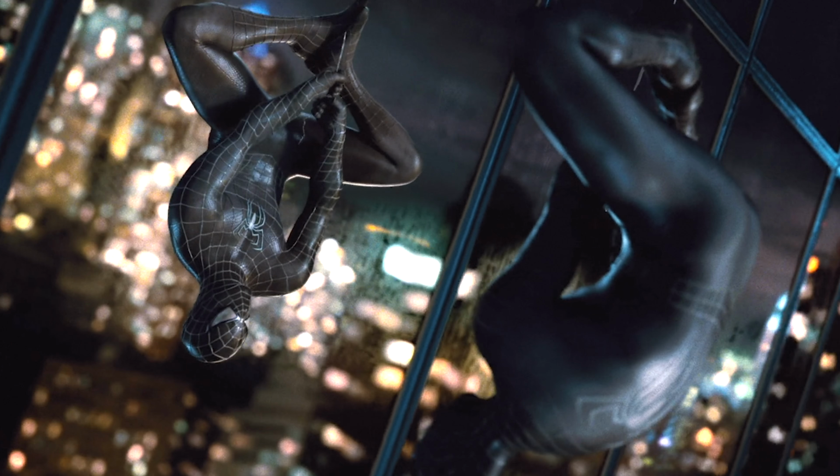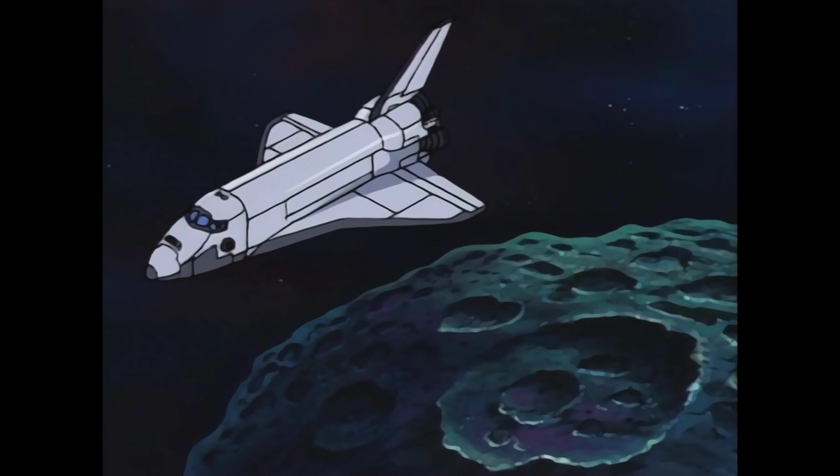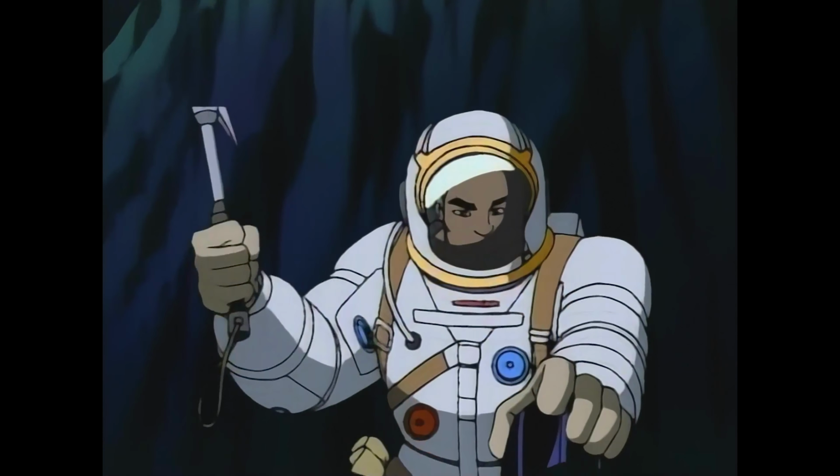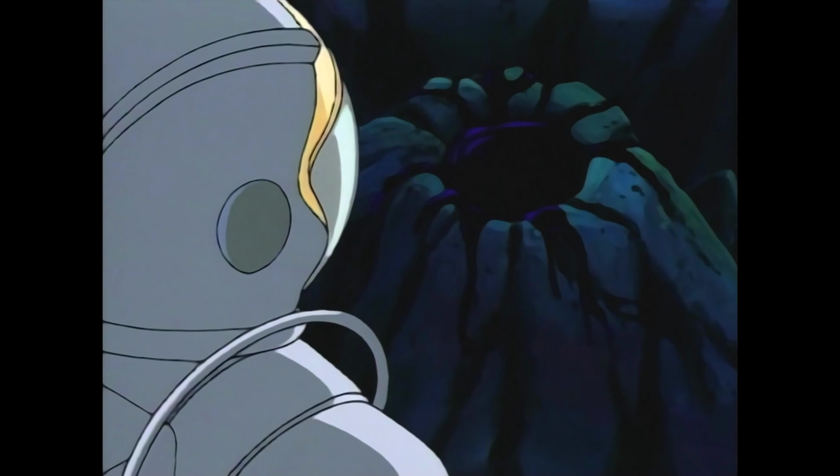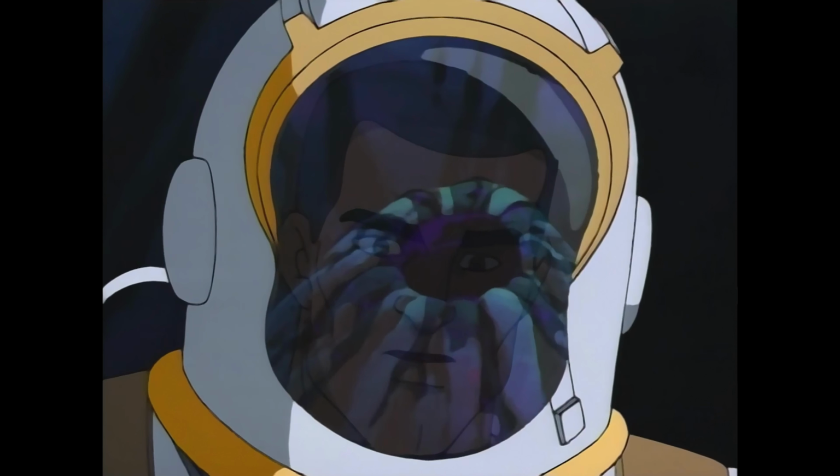The animated series dropped the Secret Wars origin and exchanged it for a more grounded story. The symbiote still came from outer space, but it was picked up this time by astronauts instead.